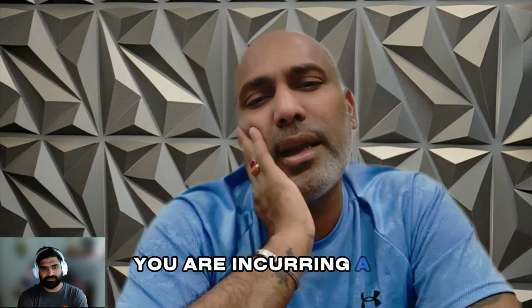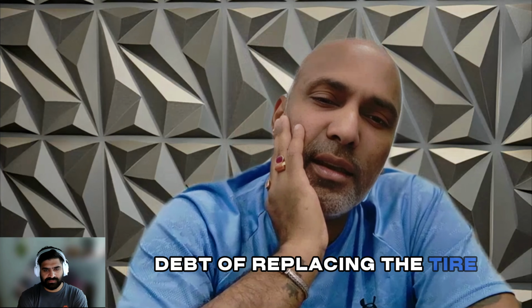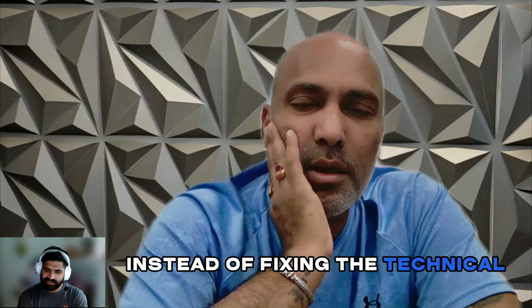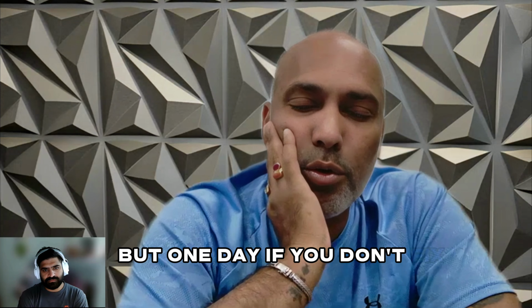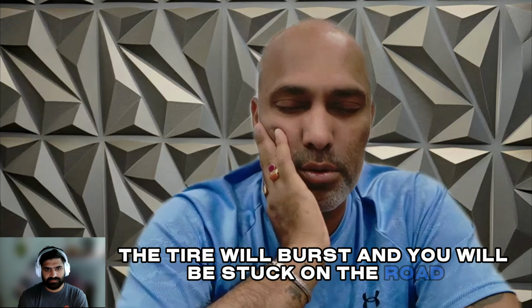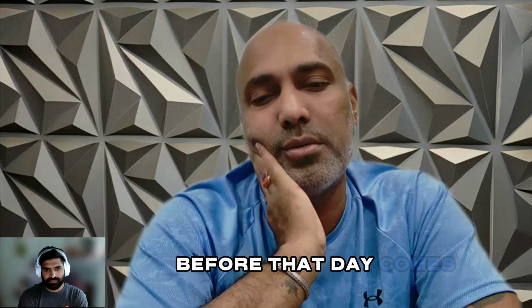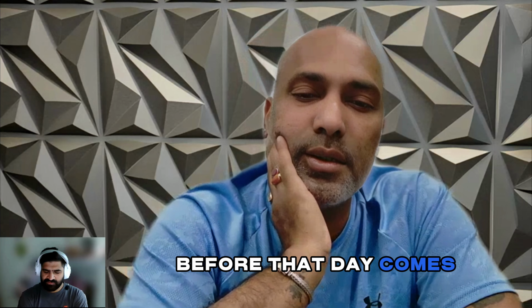So you are incurring a technical debt by just going the short way of fixing the puncture instead of replacing the tire. Yes. But one day, if you don't fix your technical debt, the tire will burst and you will be stuck on the road. So yes, you have to take care of the technical debt before that day comes. That's perfect, yes.